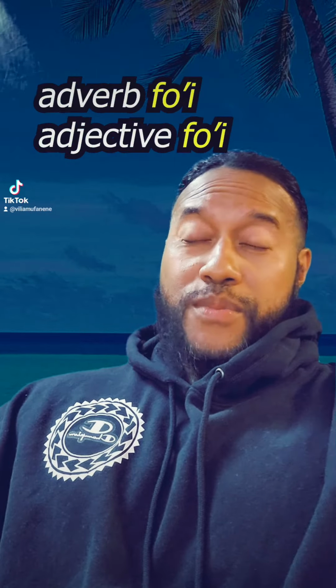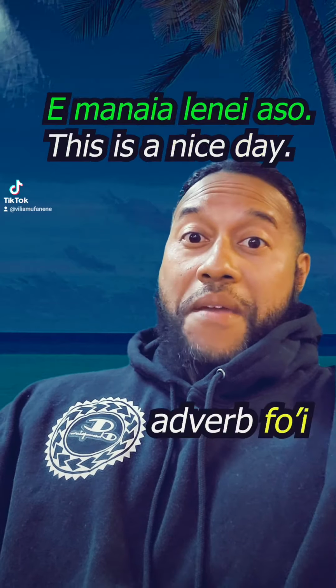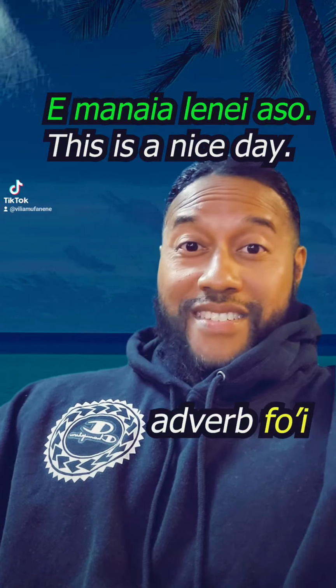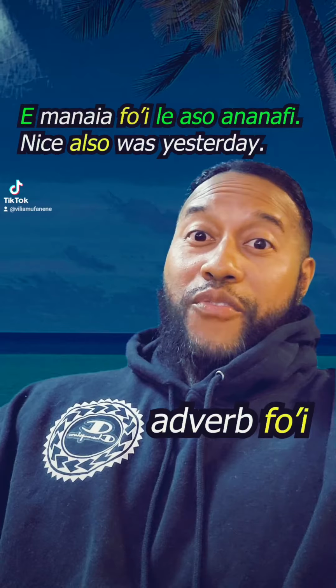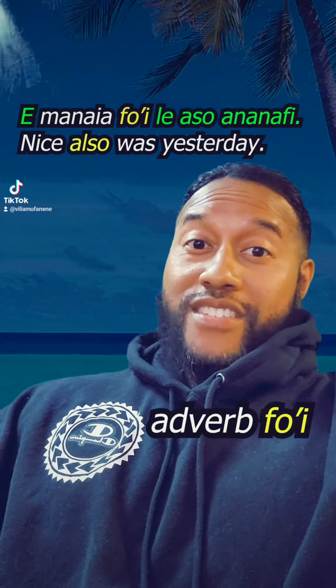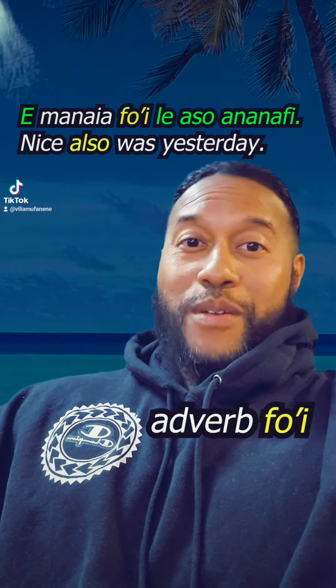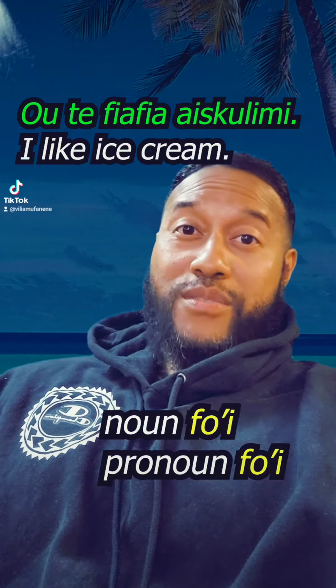It's used after description words like adverbs and adjectives. E manaia le aso nei, this is a nice day. E manaia fo'i le aso ananafi. Nice also was yesterday, or yesterday was nice too, and it could be used after nouns and pronouns.